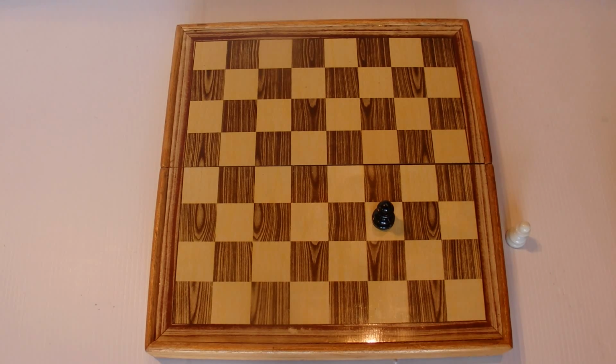Okay, so there we go. That's how the En Passant rule works, how it applies to pawns in chess.